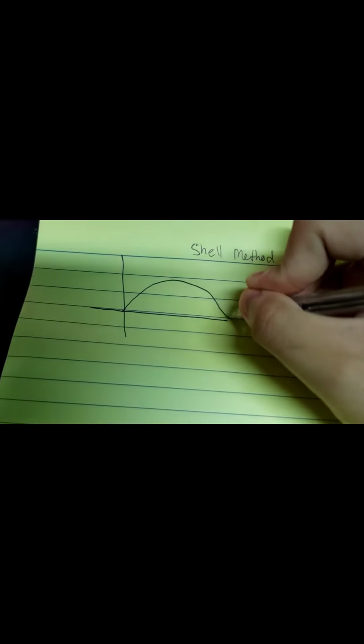So for the shell method, first we're gonna graph here. Our curved line will be like this one, with a to b. What we're gonna do is put a rectangle here. From this area up to this will be our r.